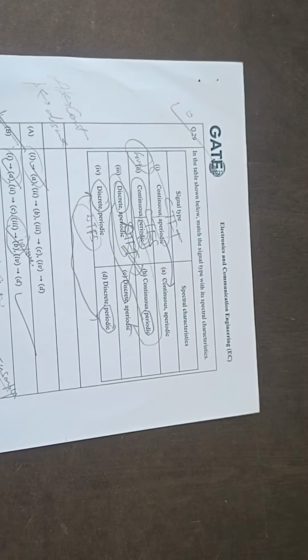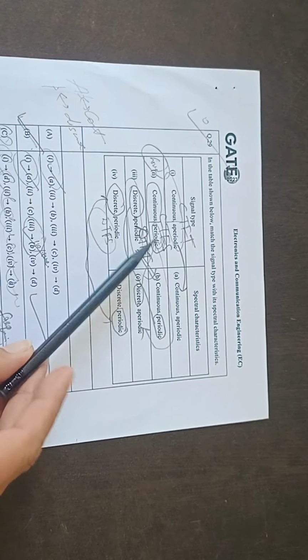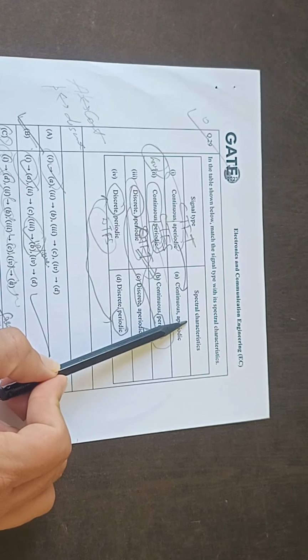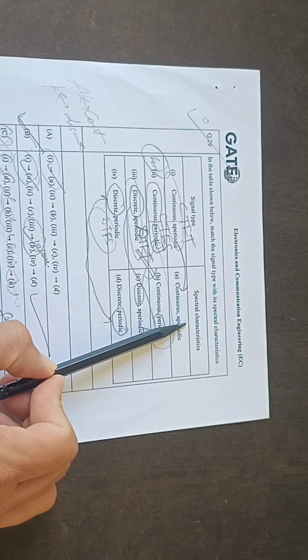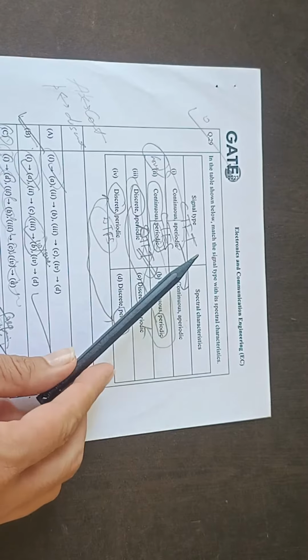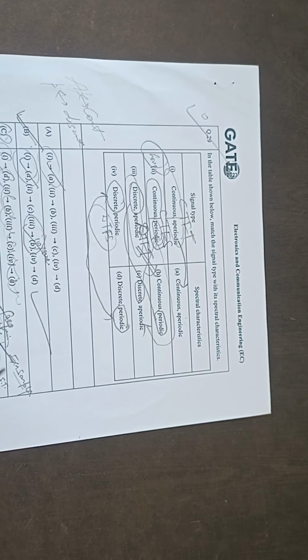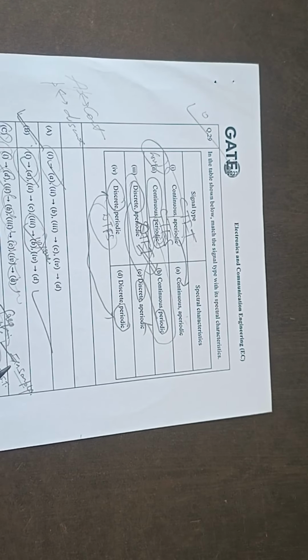The second question is on signal type and spectral characteristic in the Fourier domain. Four types of Fourier transform we know: continuous time Fourier transform, continuous time Fourier series, discrete time Fourier transform, and discrete time Fourier series.